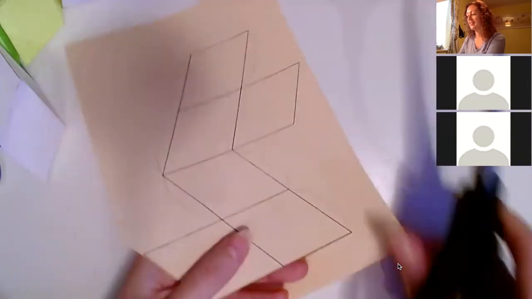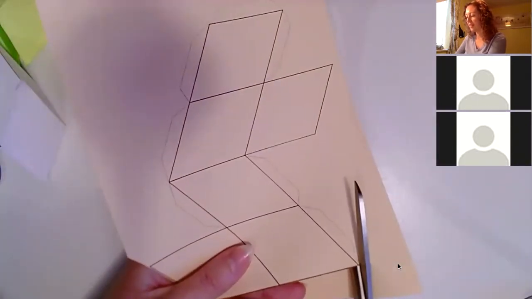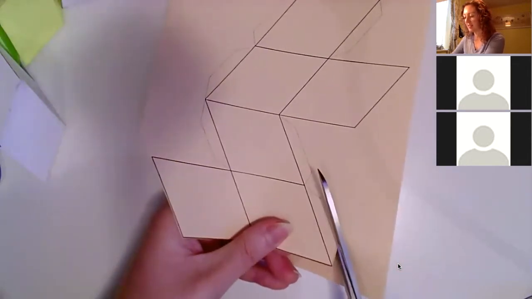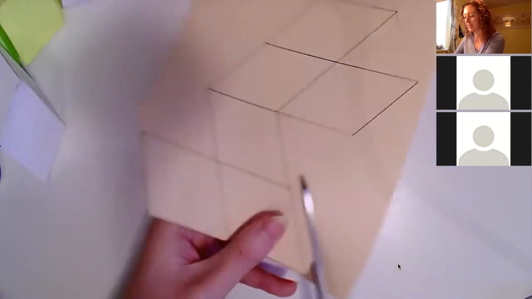So I'm just cutting out this shape. You want to be as careful as you can. And like I say, make sure you cut around the outside of the dotted lines because otherwise you won't be able to stick it all together.